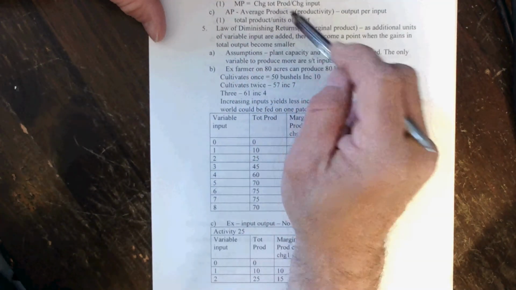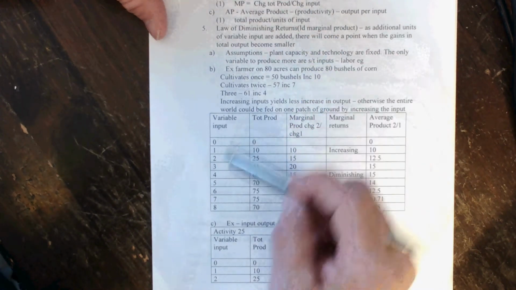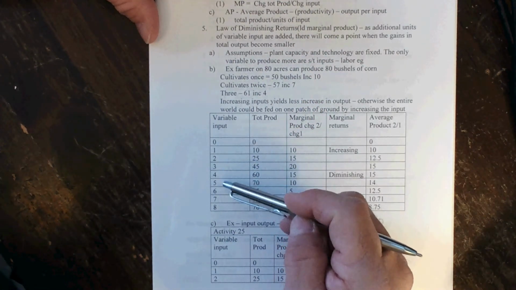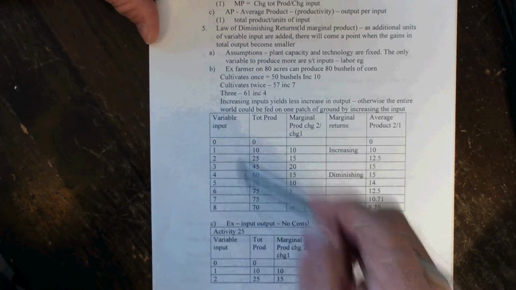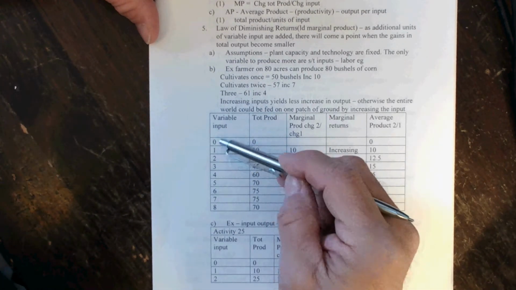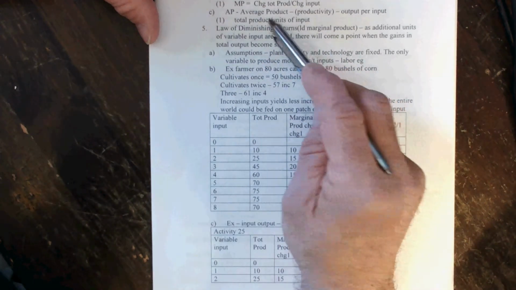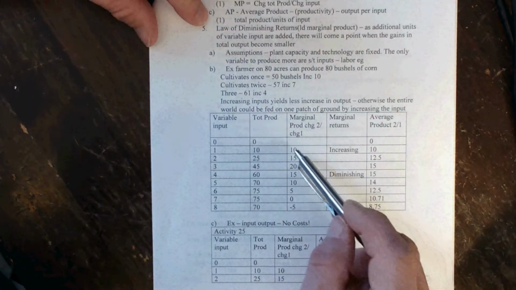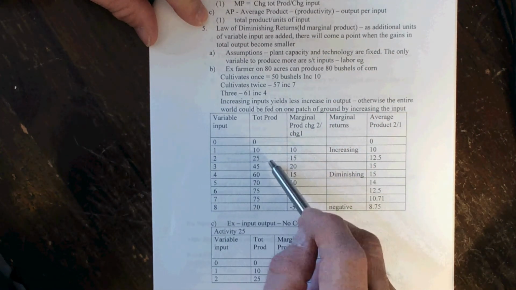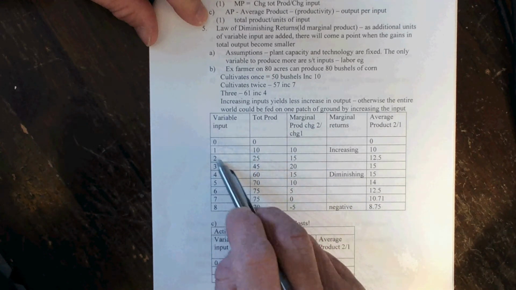So marginal product is the change in total product divided by the change in total input. In this example, these changes are in 1, so you don't really see that division. But if these were 10, you would have to divide the change in 10 into the change in total product. Average product is the output per unit, so you'd be taking total product and dividing it by input.